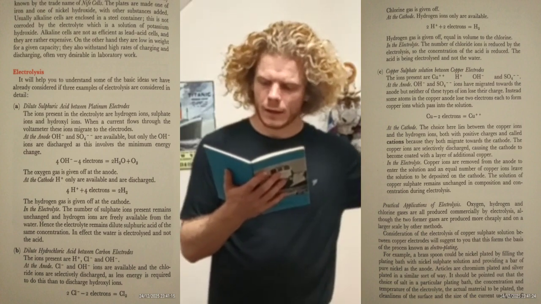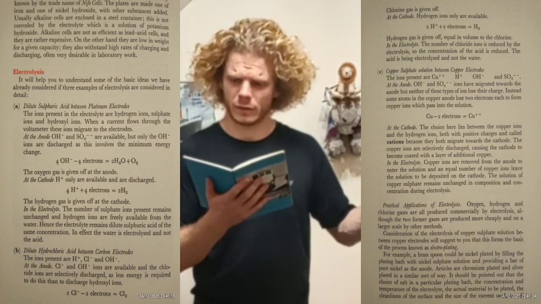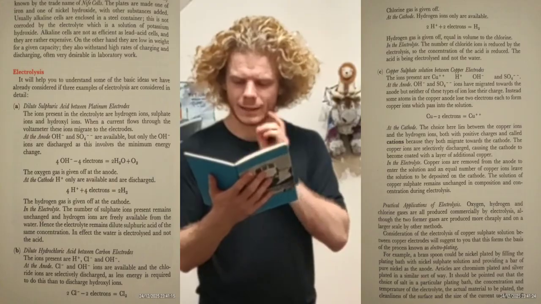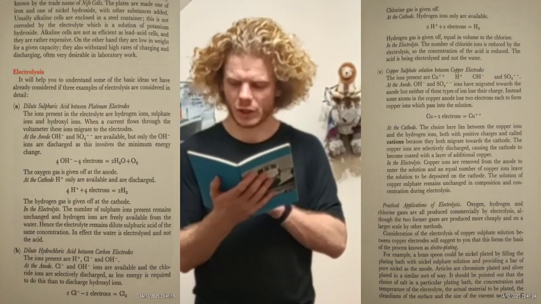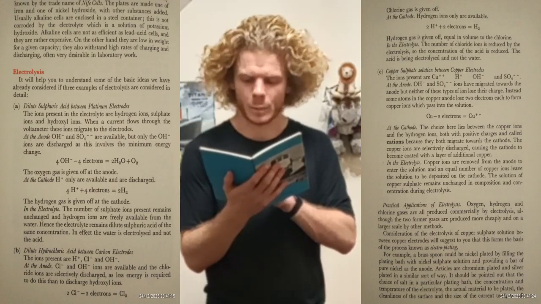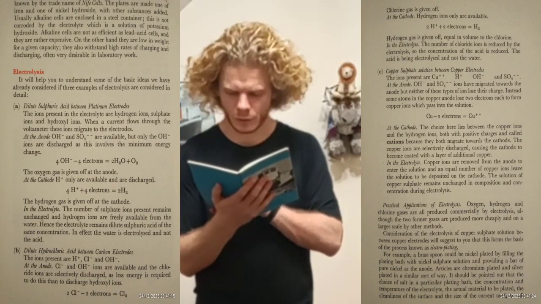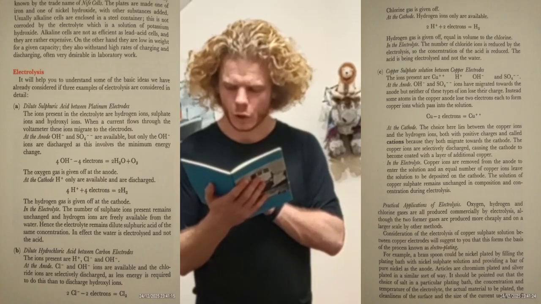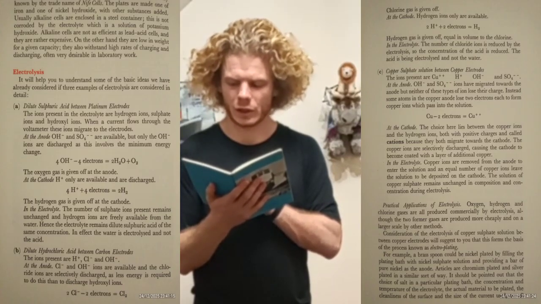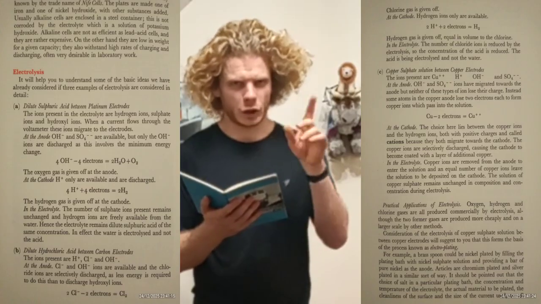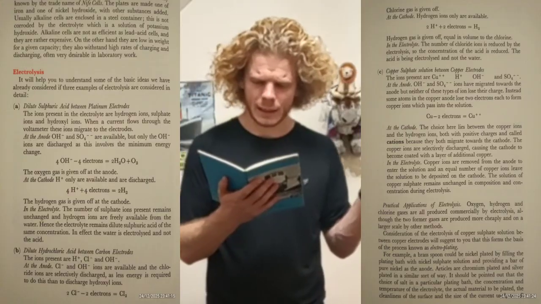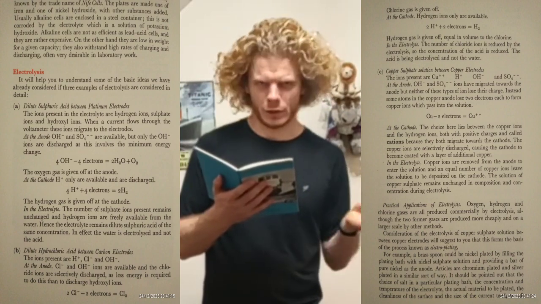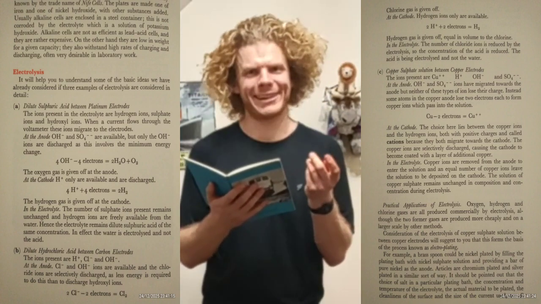Okay, now the copper plates seem to dissolve. At the cathode, the choice here lies between the copper ions and the hydrogen ions, both with positive charges and called cations, because they both migrate towards the cathode. The copper ions are selectively discharged, causing the cathode to become coated with a layer of additional copper. So the copper plate at the anode is dissolving, but the copper is transported over to the other copper plate.